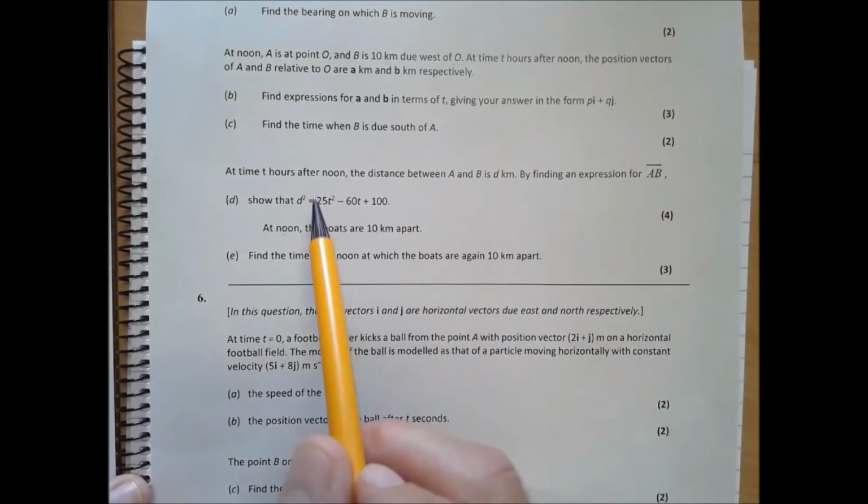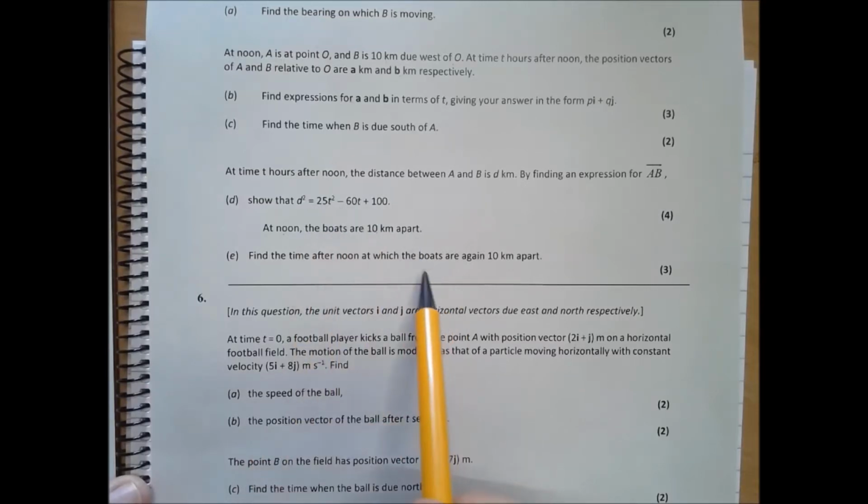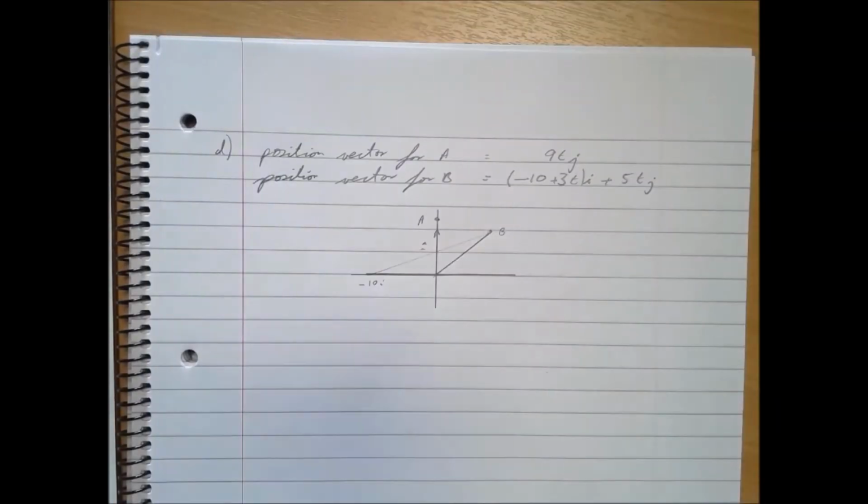So this is basically a quadratic expression over here. So there's going to be two solutions. Obviously one solution is going to be at noon from the question, then we're simply finding the second solution. Okay, so first of all we're going to find this vector here, A to B, and so we come back to the position vectors that we found in the first part of the question.